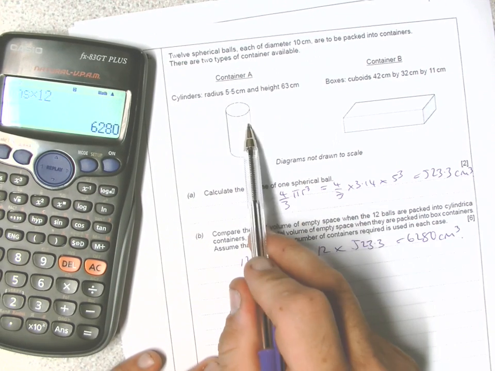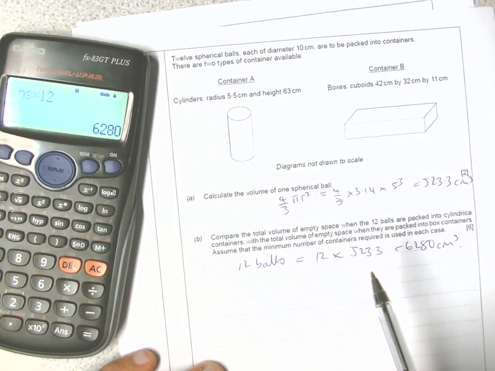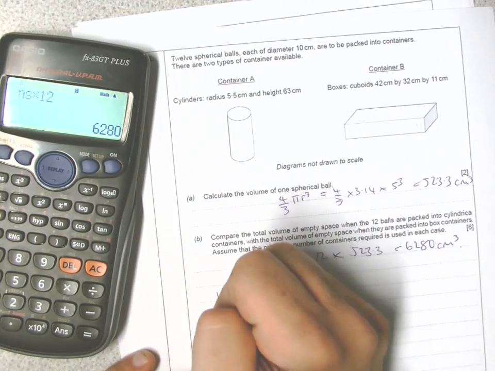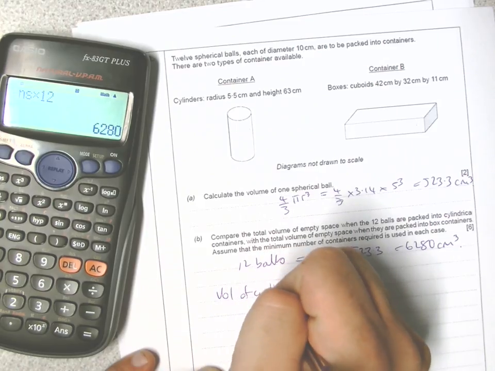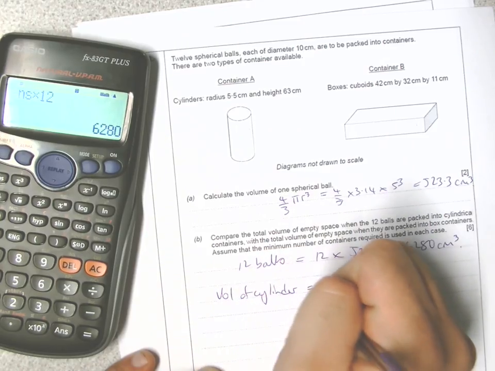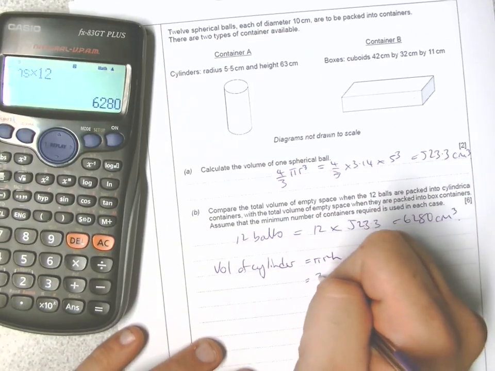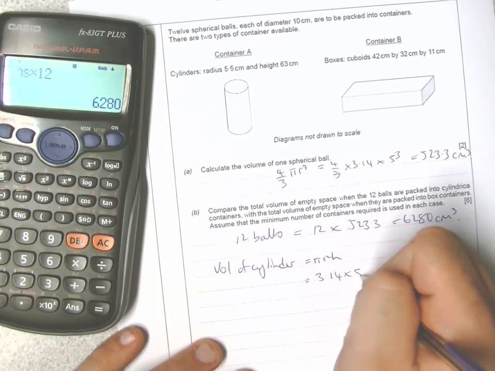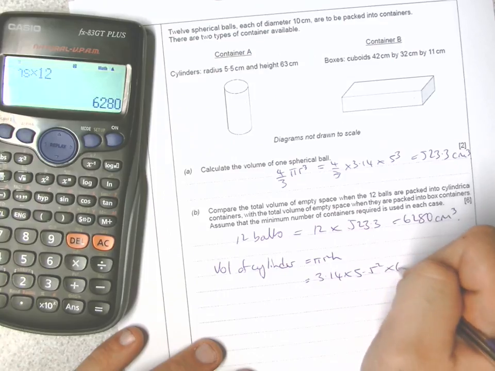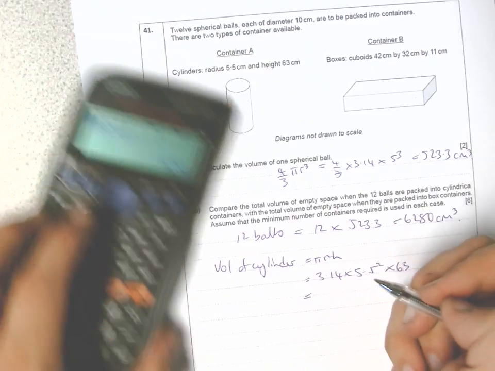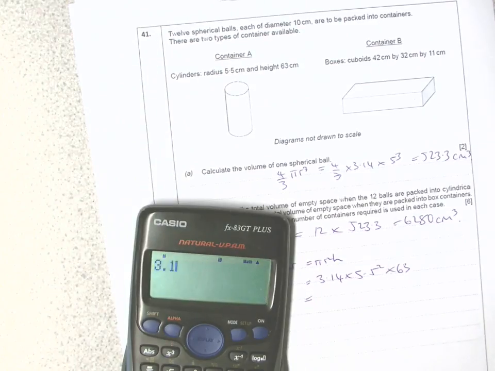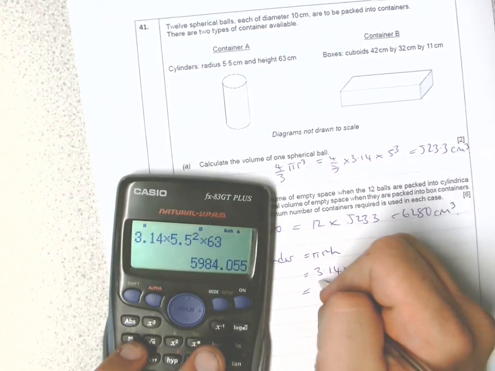So all you've got to do now is work out the volume of the cylinder and the volume of the cuboid. So the volume of the cylinder is pi r squared h. So 3.14 times 5.5 for the radius squared, times height, 63.